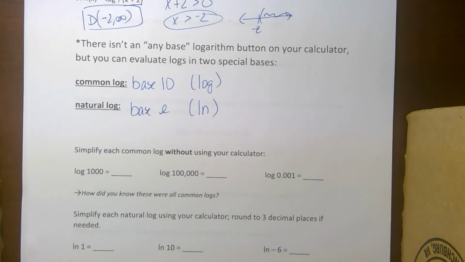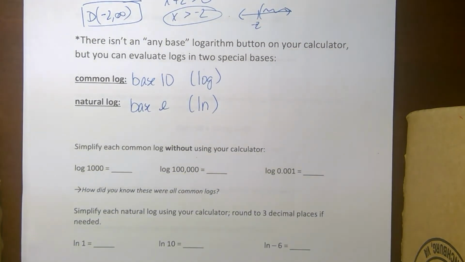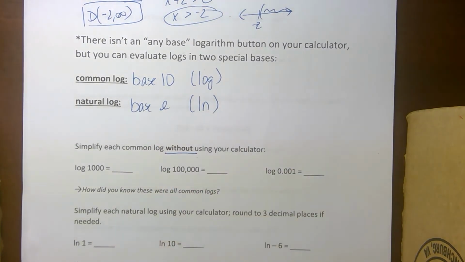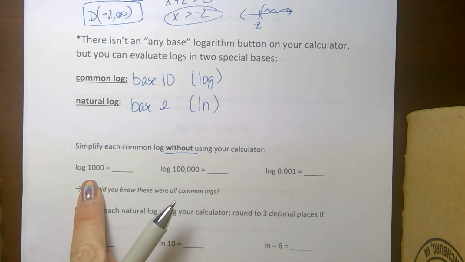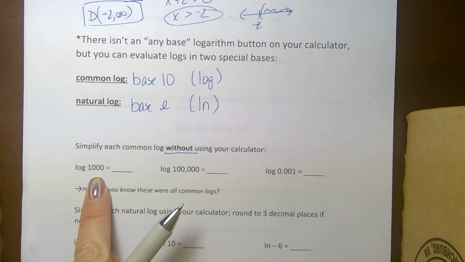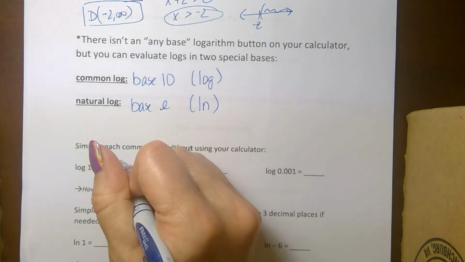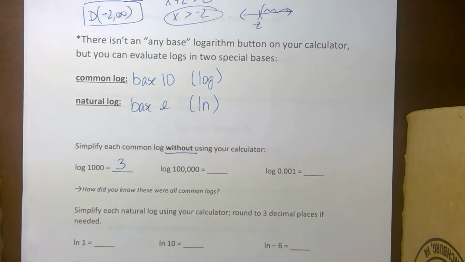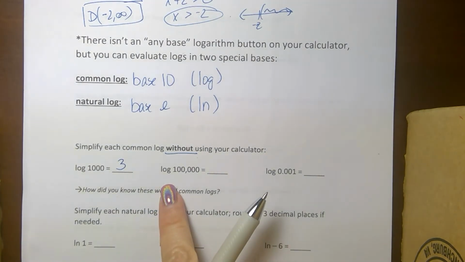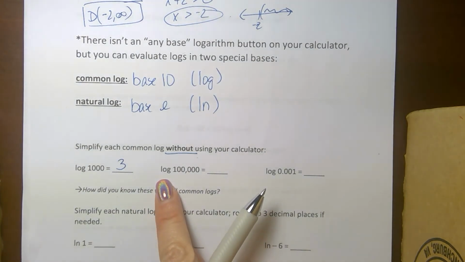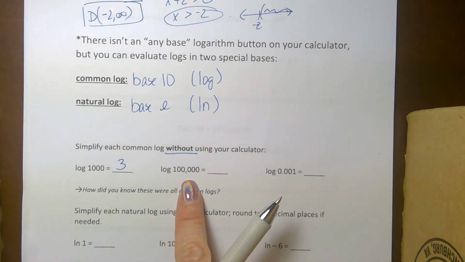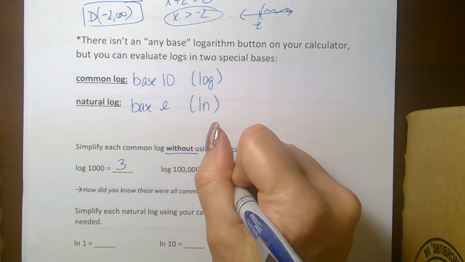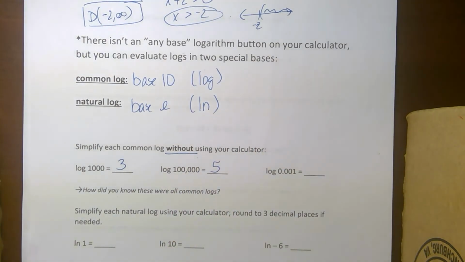All right, simplify each common log without using your calculator. When I have log written and no base written down here, I know it's common log, so it's base 10. What is the exponent of 10 that gives me 1,000? Well, 1,000 has 3 zeros, so that's 10 cubed, or 3. Log of 100,000, well, no base written, log means base 10. What is the exponent of 10 that gives me 100,000? I've got 5 zeros, so that exponent would be 5.